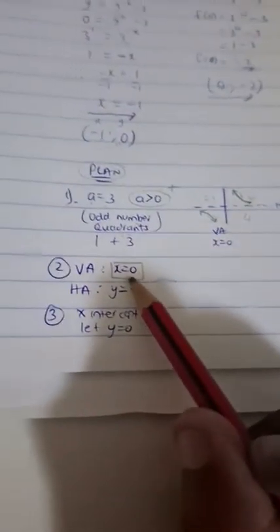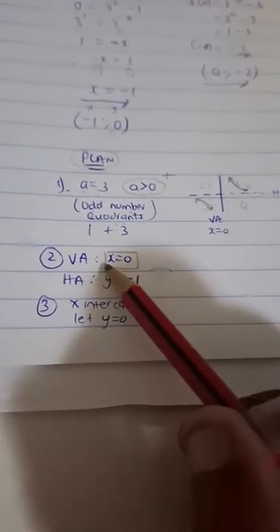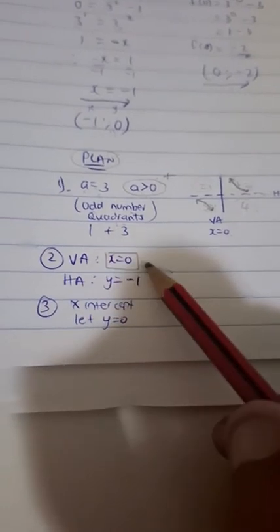Then number 3, we then need to find the x-intercept. We know that's when we let y be equal to 0. But we are not going to waste our time and find the y-intercept. Why? Because we can see that in this case, because we are still in grade 10, our hyperbola function has a restrictive measure in place, which is the vertical asymptote, and it's on the line x is equal to 0.